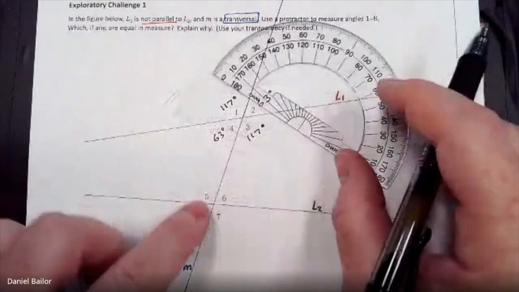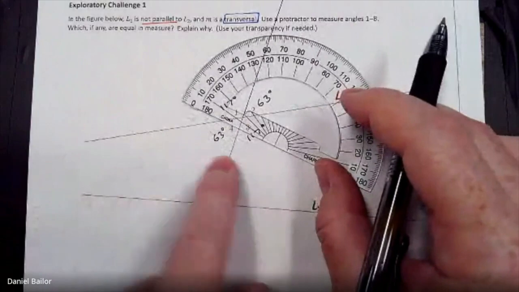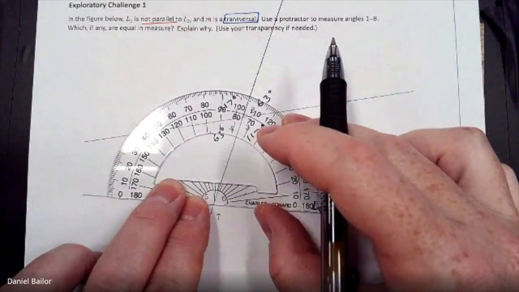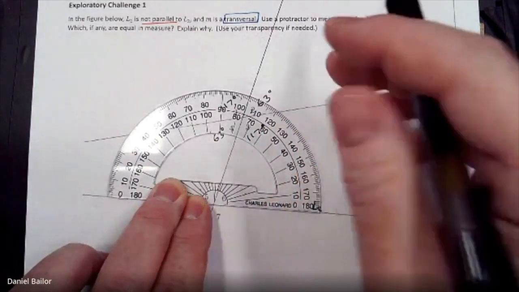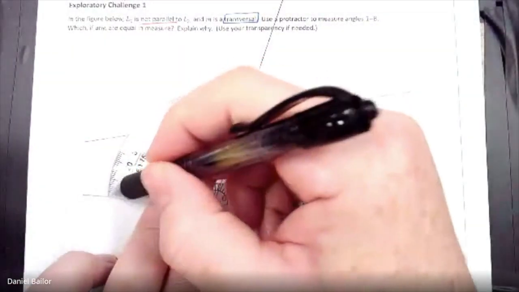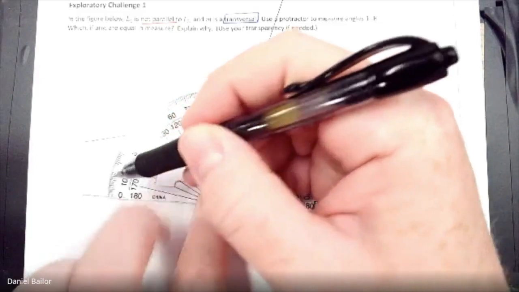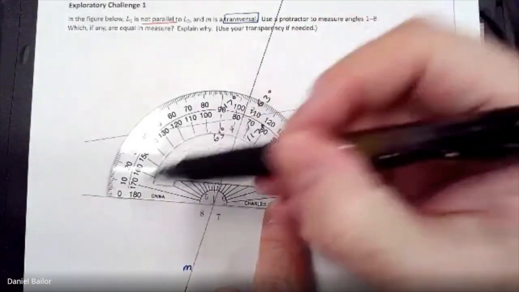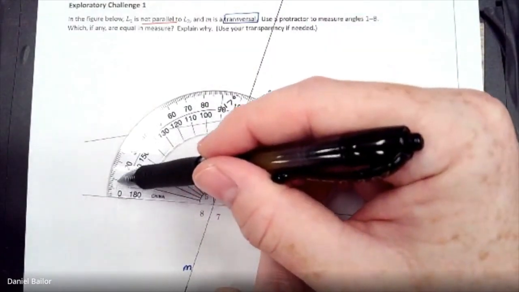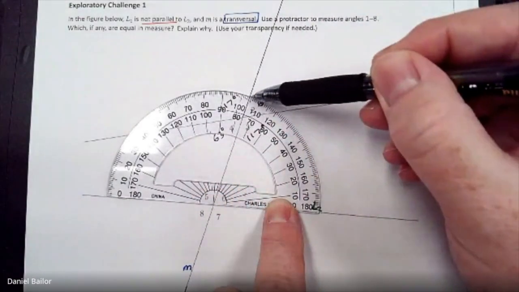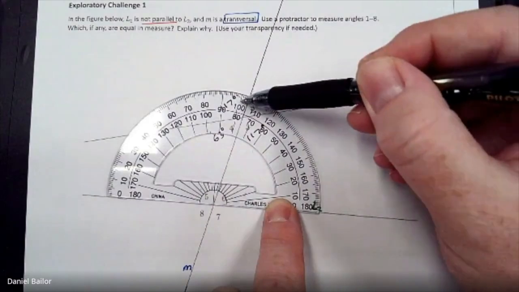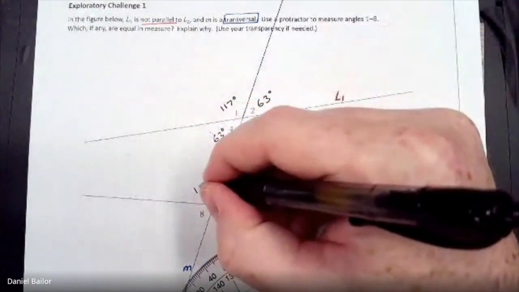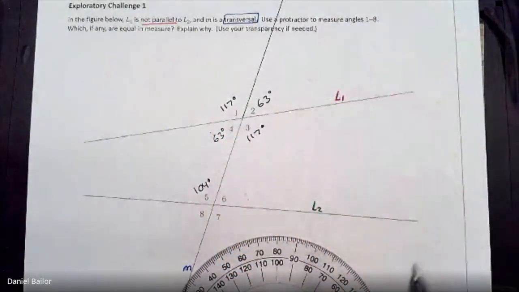Angle 5. Let's do angle 5 first on this side. So I'm going to measure right here. I set up my protractor exactly where it needs to go, and I start counting over here because this is where angle 5 is. Let me move my hands out of the way. Sorry about that. I count up and I get all the way up here, and it is 100, 101, 102, 103, 104. Angle 5 is 104 degrees.